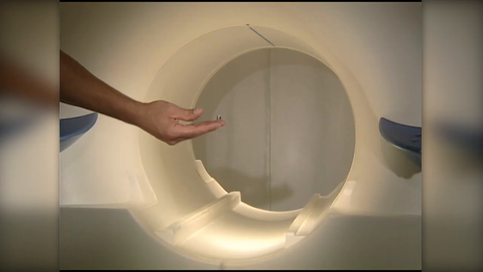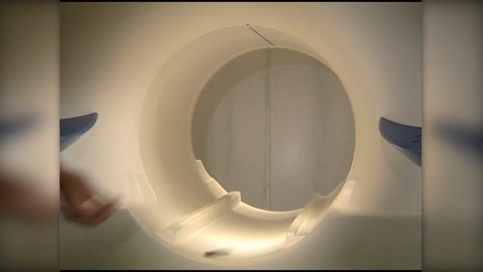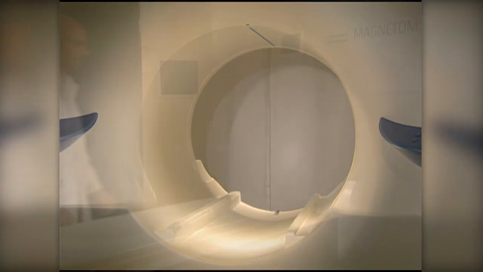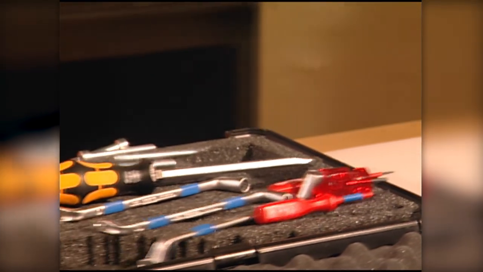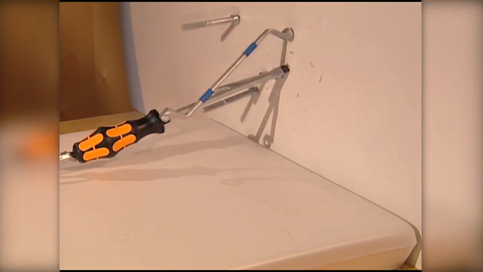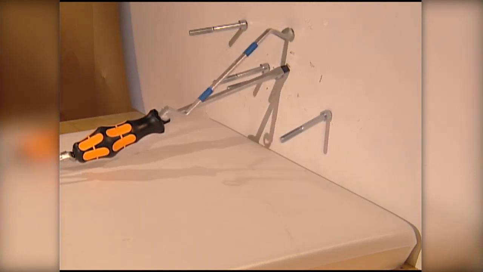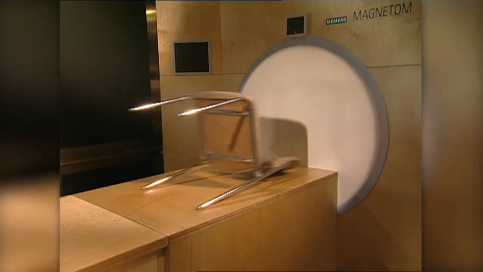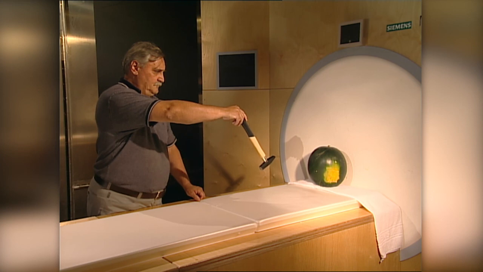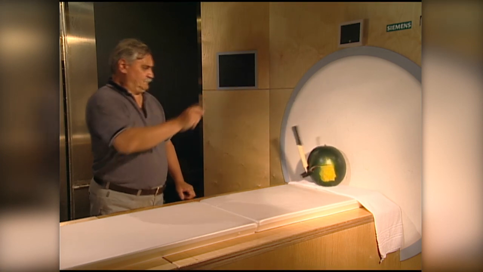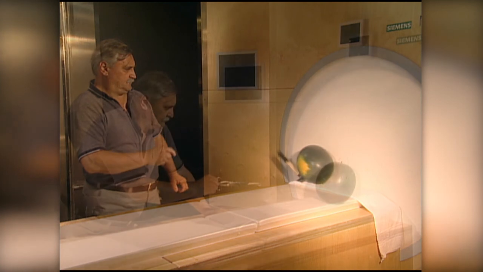Can you imagine approaching the magnet with a set of keys in your pocket? Or forgetting to remove change, your lighter, or your pocket knife? And what about the dressing scissors? Ferromagnetic objects are attracted by the magnet and often cannot be held back. See for yourself. This melon simulates a patient's head. A hammer is accelerated toward the magnet and becomes a dangerous projectile.